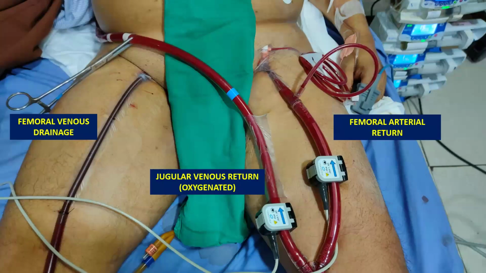This is the venous return where we are giving it in the right IJV. The right heart gets some oxygenated blood which goes to the left heart, and the left heart ejects oxygenated blood too. So this is how we can treat the Harlequin syndrome.